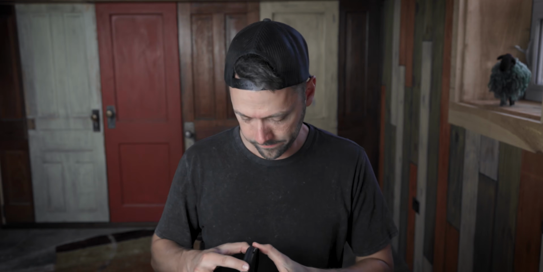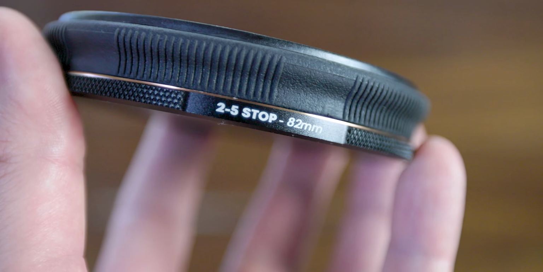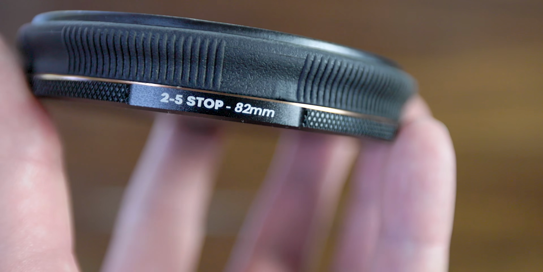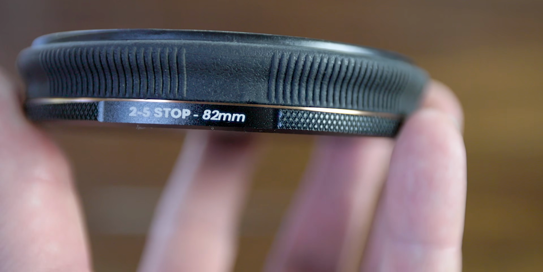Anyways, this one fits an 82 millimeter, whereas this one here also fits an 82 millimeter. I have all 82 millimeter ND filters. The ND filters will say what millimeters they are. This video is getting out of control. There's so much information that we need to cover. And that's how you figure out the ND filter that you need for your lens.